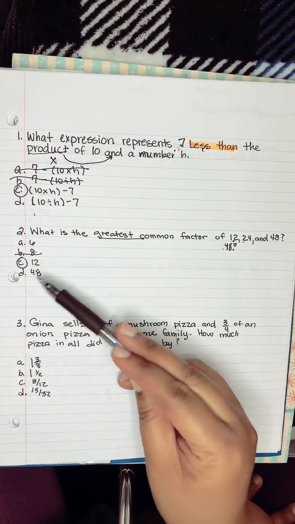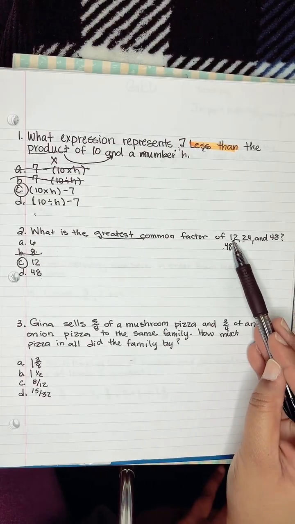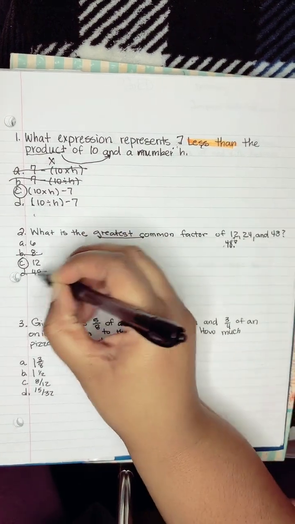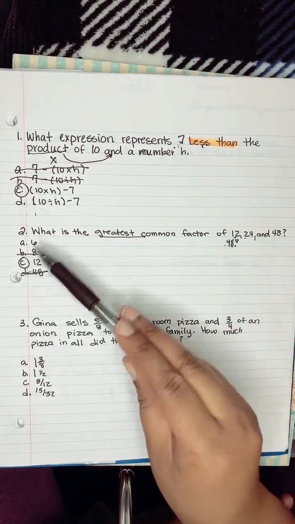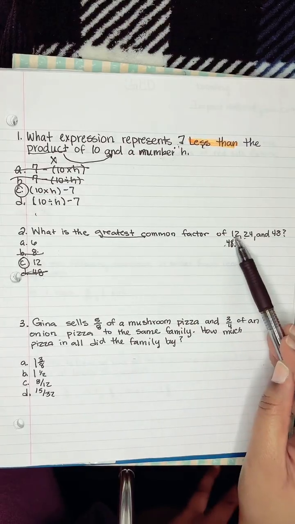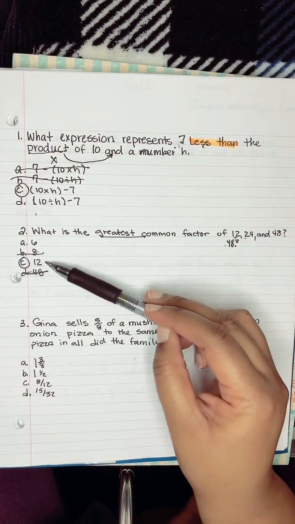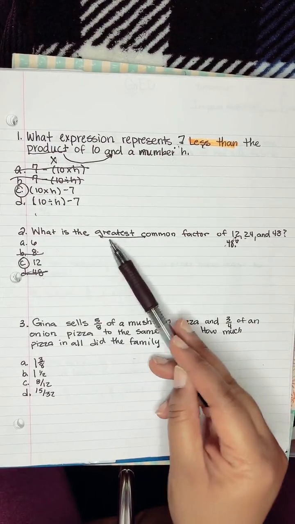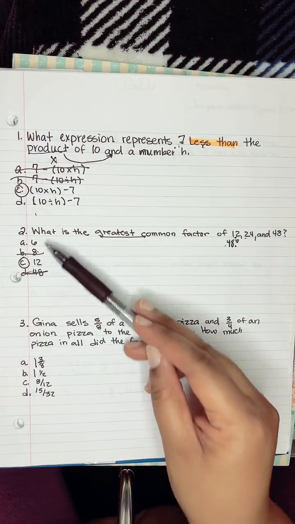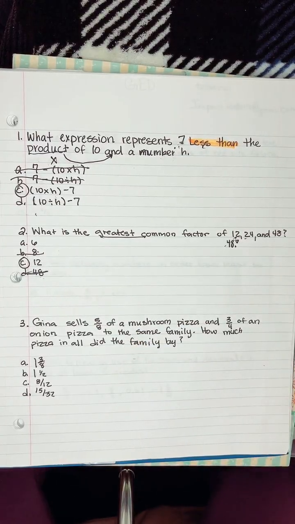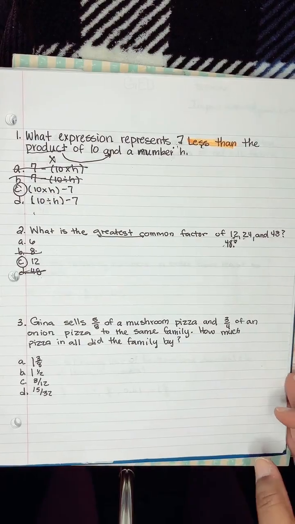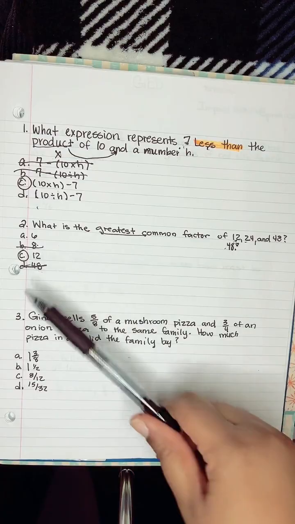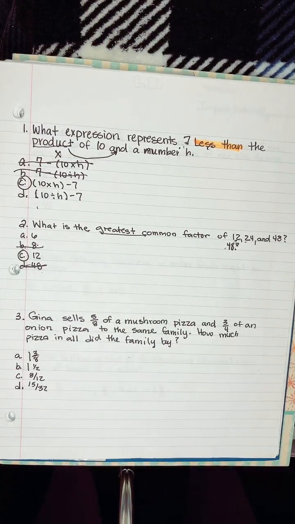48 was too big because 48 can't be a factor of 12. See, 48 can't fit into 12. That's how we know this is too big. And then this didn't work, right? 8 didn't work because it doesn't go into 12. So really, it was only a 50-50 chance. But as soon as they put 12 and we see greatest, it has to be 12 rather than 6. Does that make sense? So we're not really even doing any math. We're just understanding the vocab.